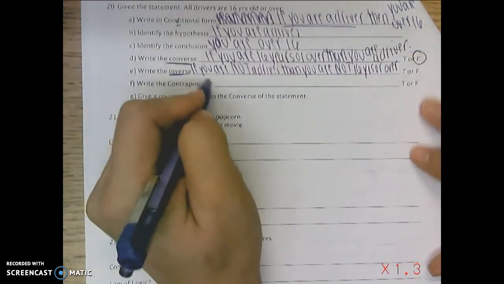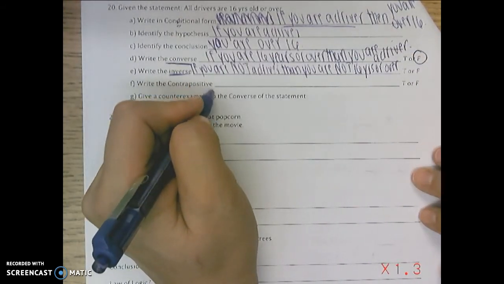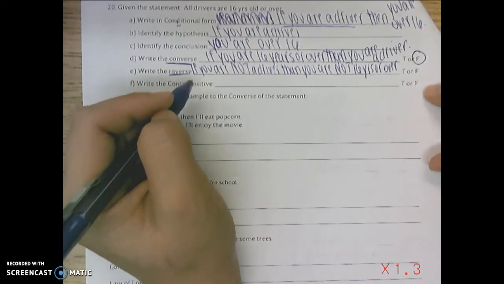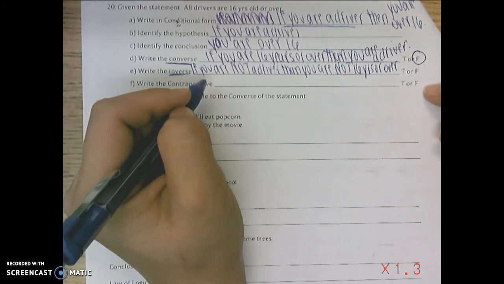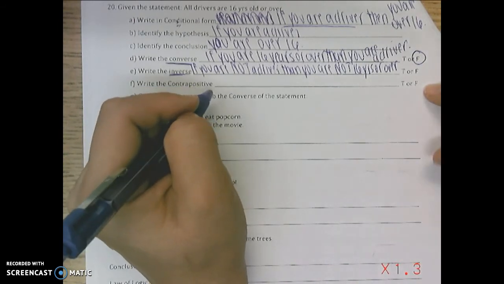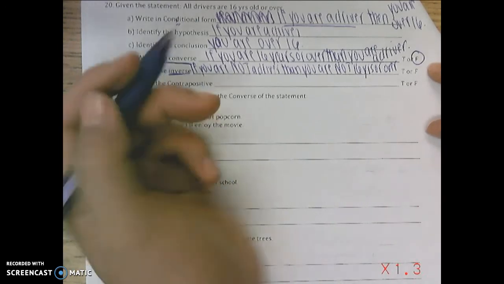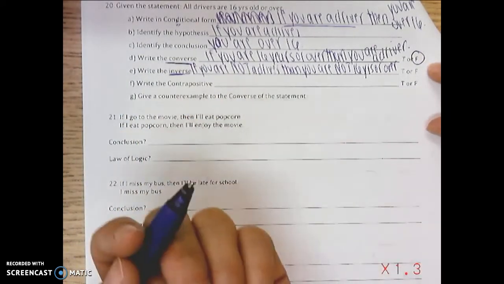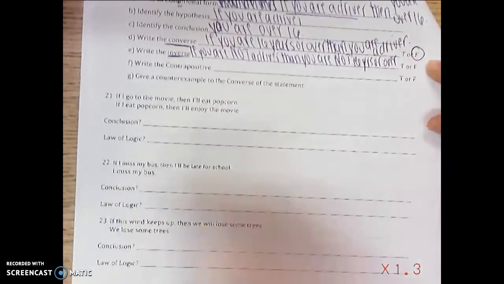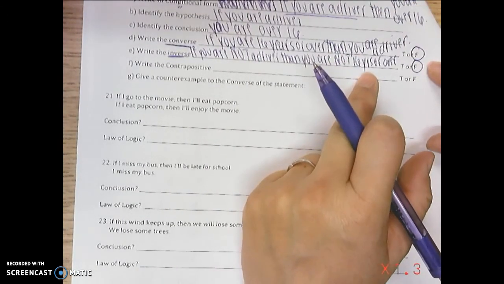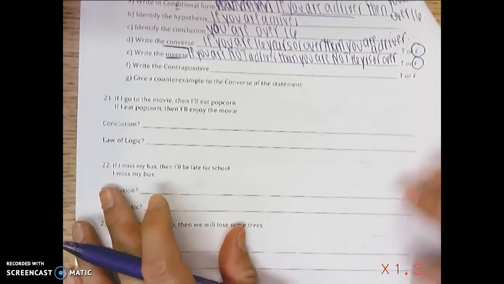Well, think about that. If you are not a driver, then you are not 16 years or over. Well, what do you guys think? Well, again, you could be a driver who is, you're 25 without a license. Well, you're definitely over 16, but you're not a driver. So, false again.